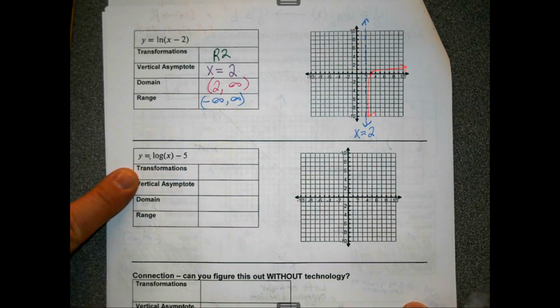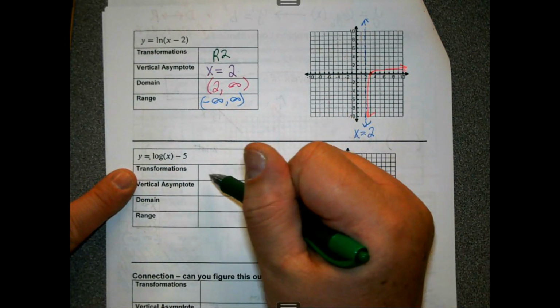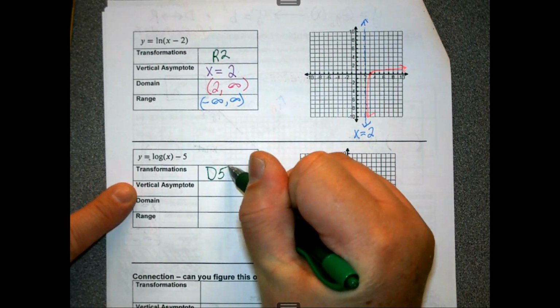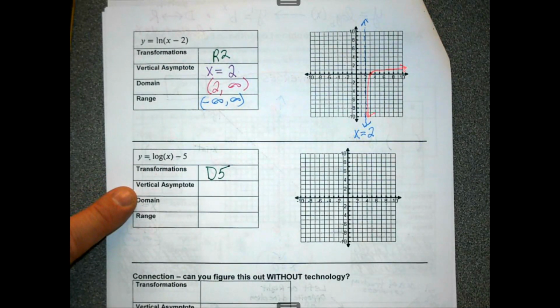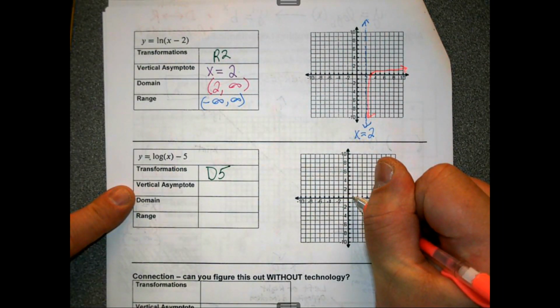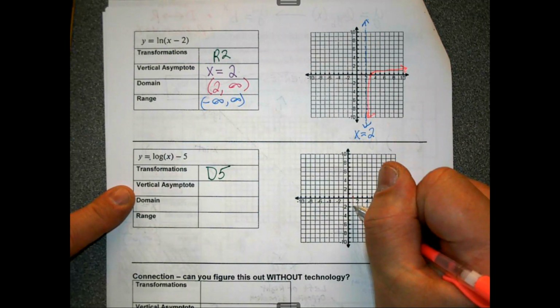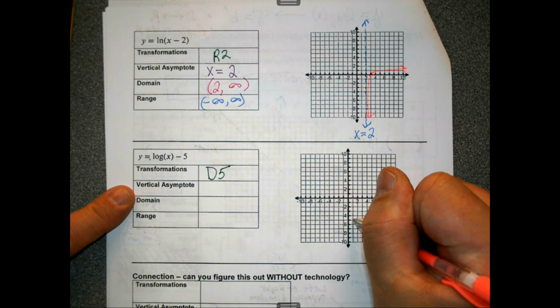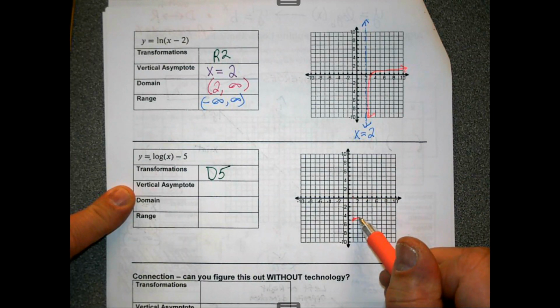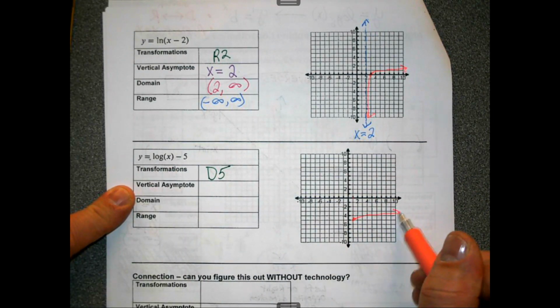Next one, what's my transformation? Down 5. Okay. So here's my 1 comma 0. I'm going to go down 5. 1, 2, 3, 4, 5. So I know that's my turning point. It's going to start turning, go that way.